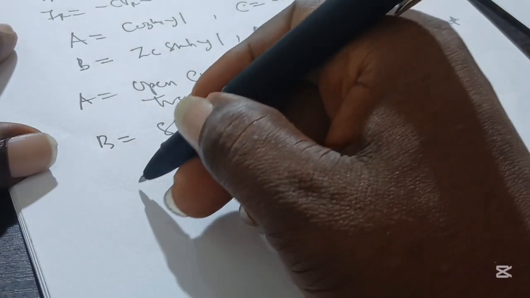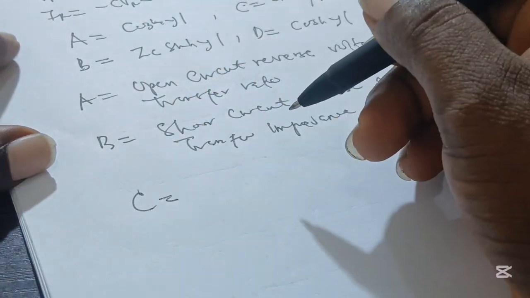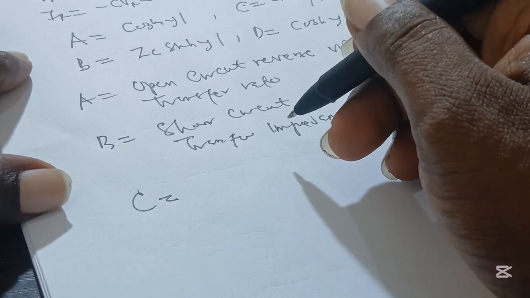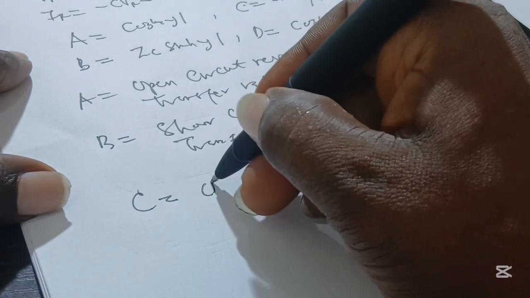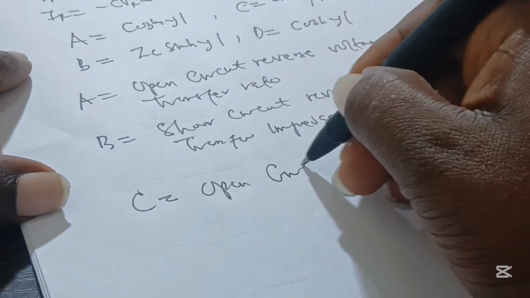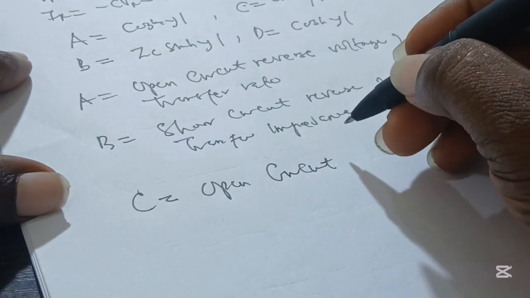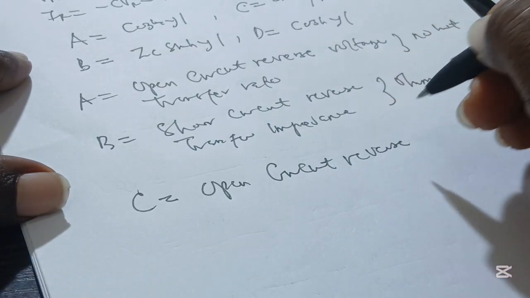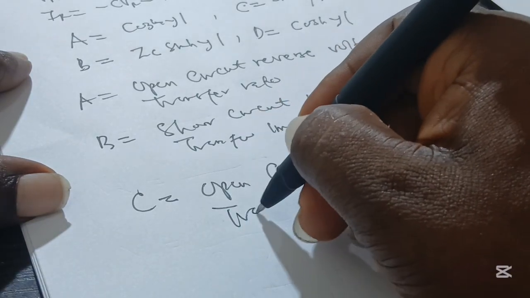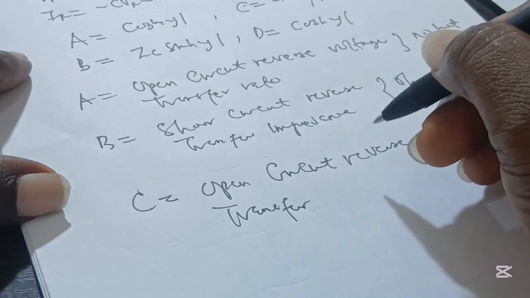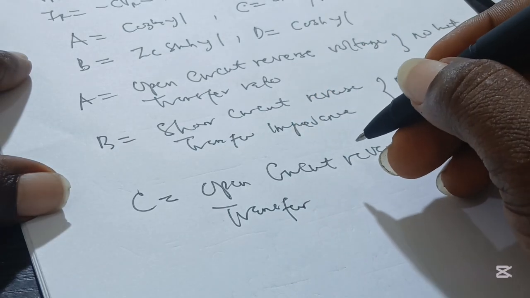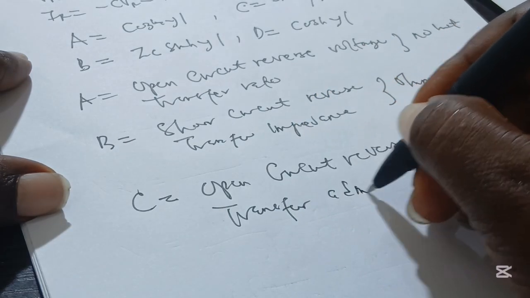We also have C. C is the open circuit reverse transfer admittance.